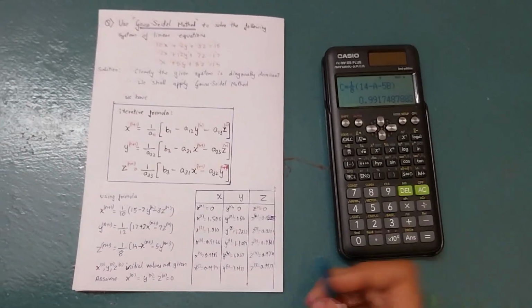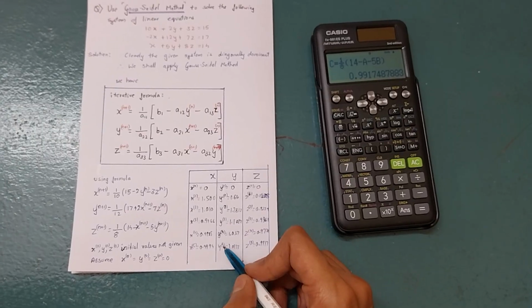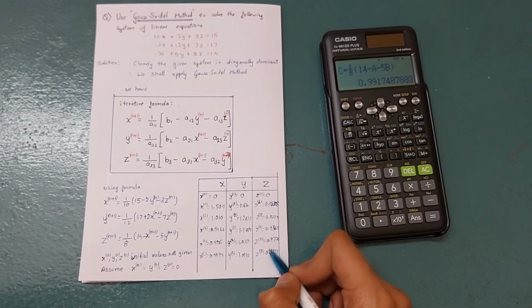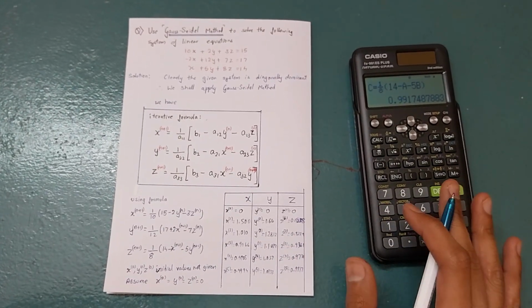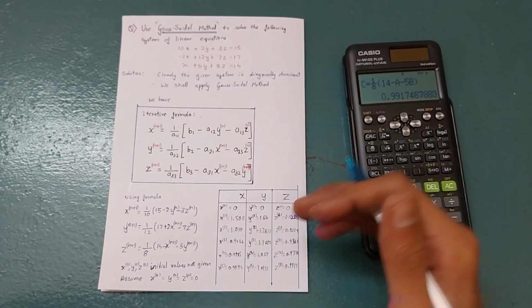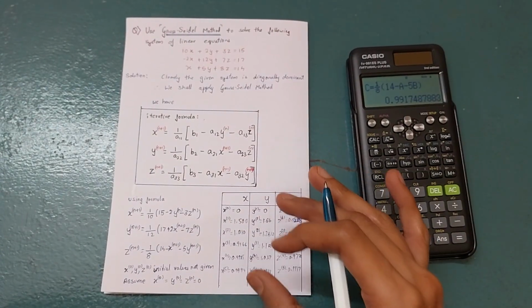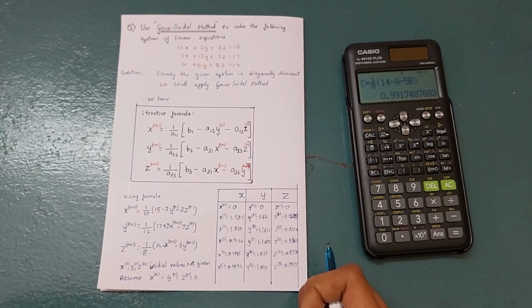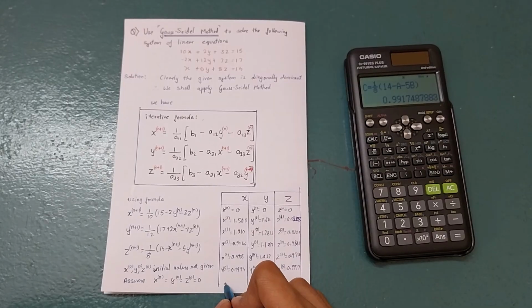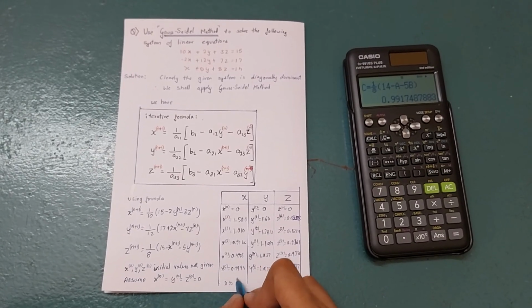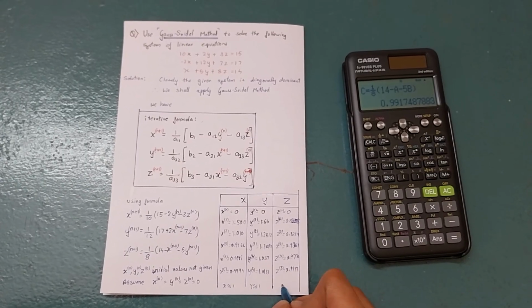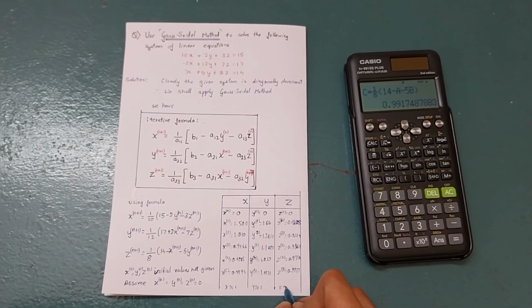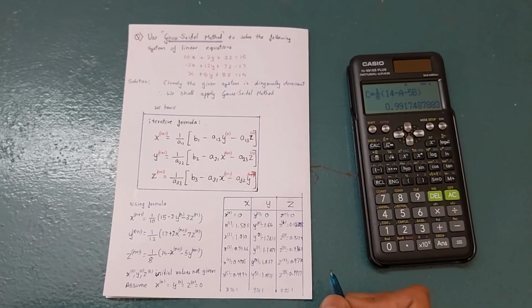So you can see all the x, y and z values are converging, right? This is the last step, and I will stop this iteration. You can go any number of iterations, and it will converge at the final value. So then I will write the final x value as approximately equal to 1, y value approximately equal to 1, and z value also approximately equal to 1.